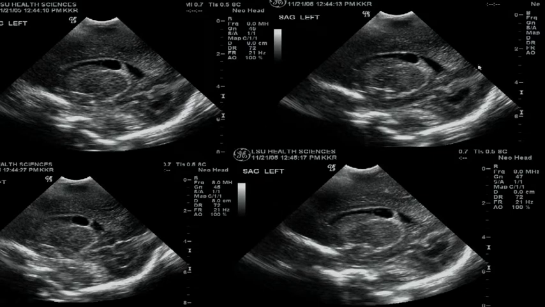This is a different patient. Here's the choroid plexus. Look, there's a bird's beak. So that tells you that this is inside the choroid plexus. So this is a choroid plexus cyst. And if you have a choroid plexus cyst, what is it? The odds are the kid is going to be what? Normal. The odds are the kid's going to be normal.